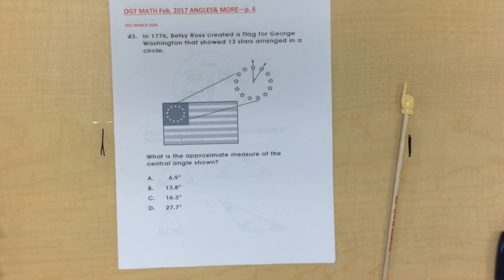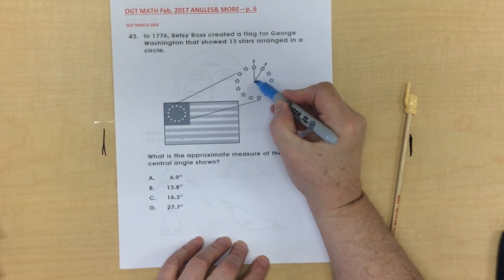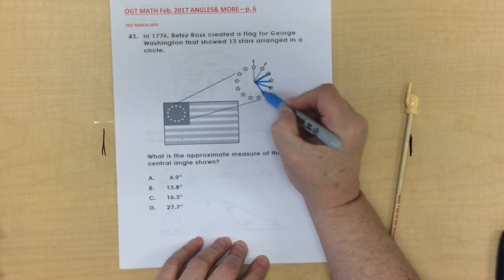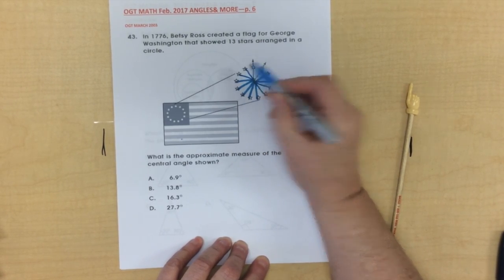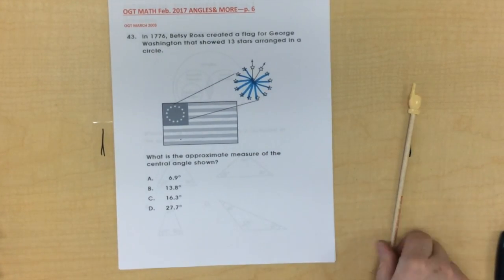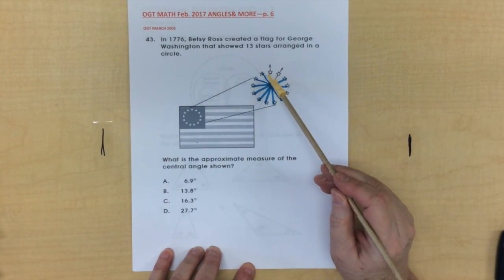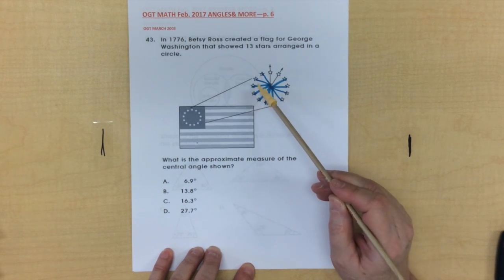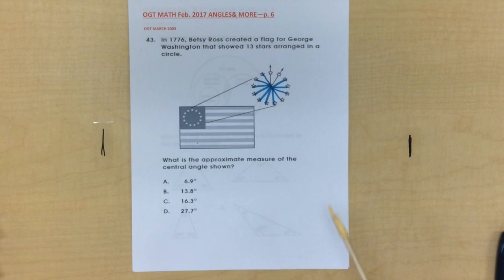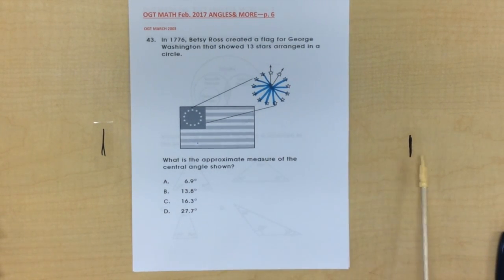So first of all, some people get a little confused on how many angles that makes. So let's draw them real quick. There's 13 stars. Does it make 13 angles or 12 or 14? Double check. So I'm going to start here. 1, 2, 3, 4, 5, 6, 7, 8, 9, 10, 11, 12, 13. That does create 13 angles, having those 13 points on the circle.